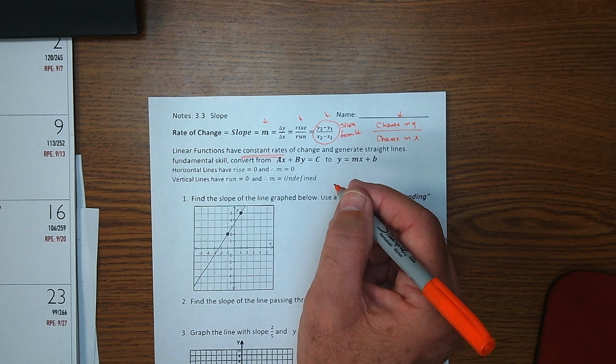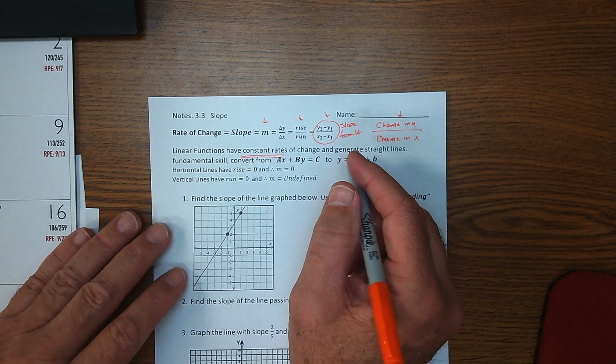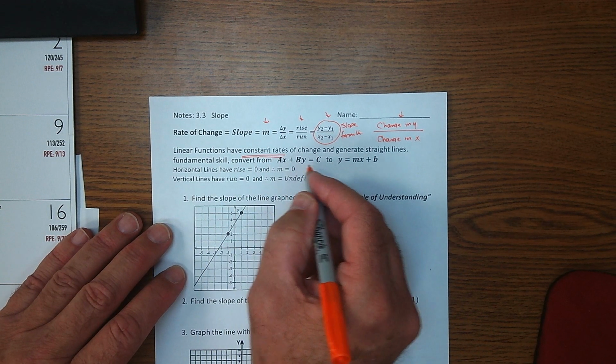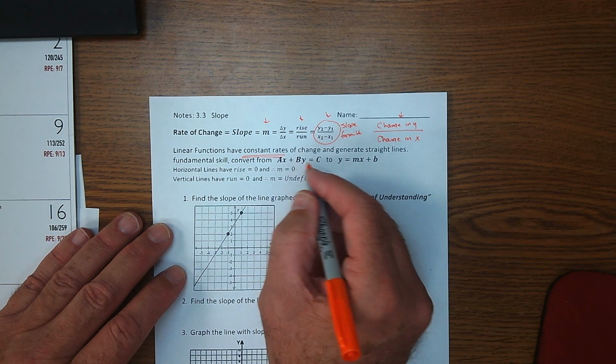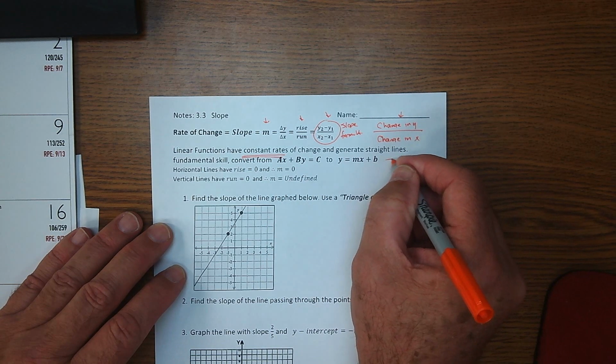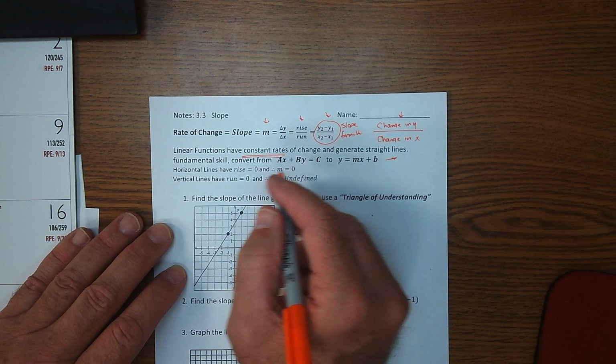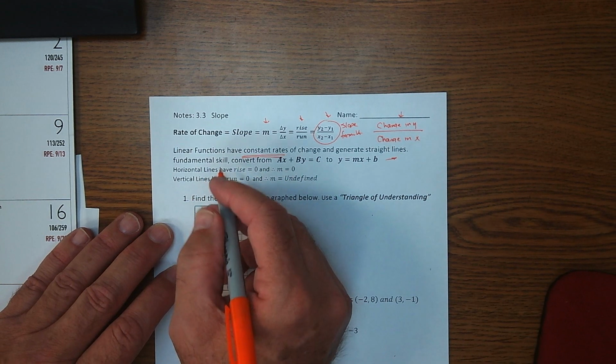We're also going to show you how to convert from standard form to slope-intercept form. This is not a hard conversion. You've done this many times, believe it or not. And we're going to talk about horizontal lines and vertical lines.